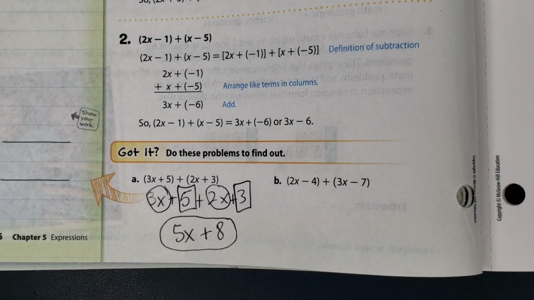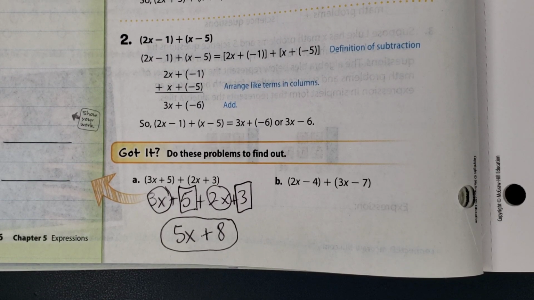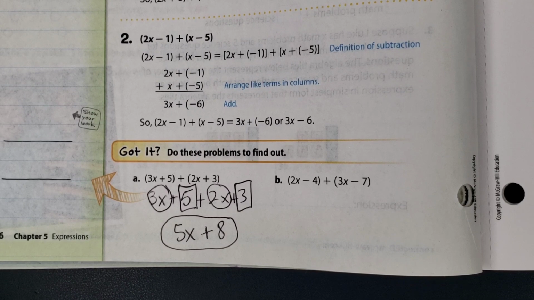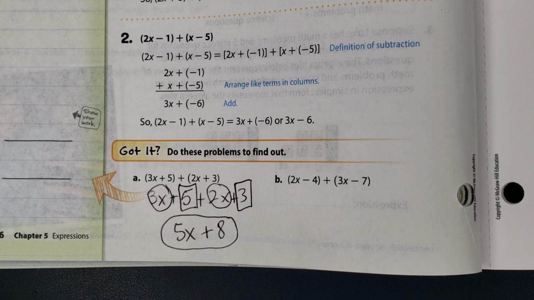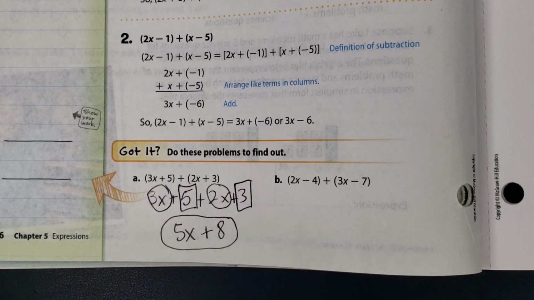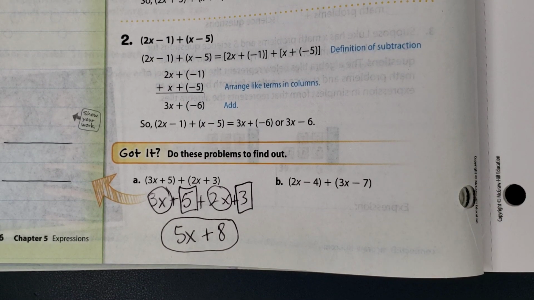We don't know what x is, so we can't actually multiply 5 to it and then add 8. According to the order of operations, that's what you must do. Multiply before you add. We can't, so we're done. You cannot add 5x with 8. Those are not like terms, just like we learned in the last lesson.